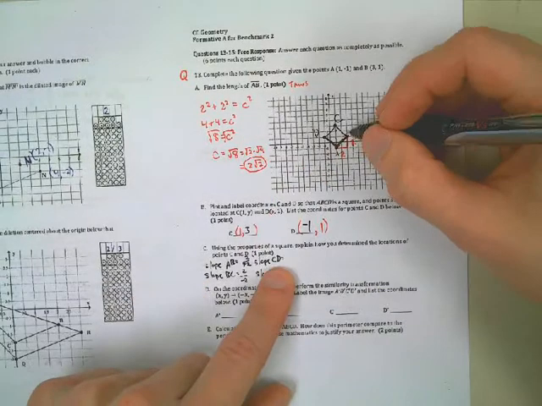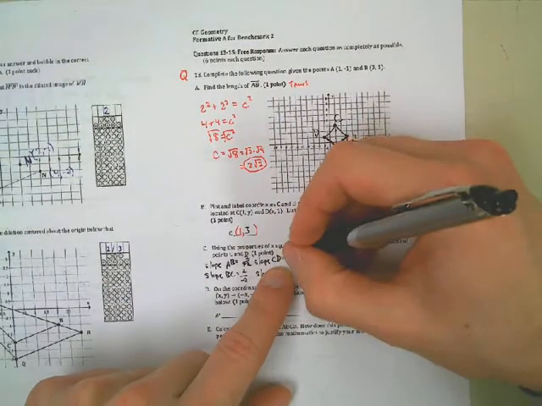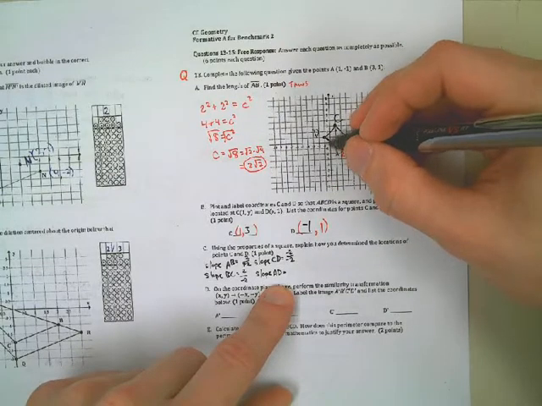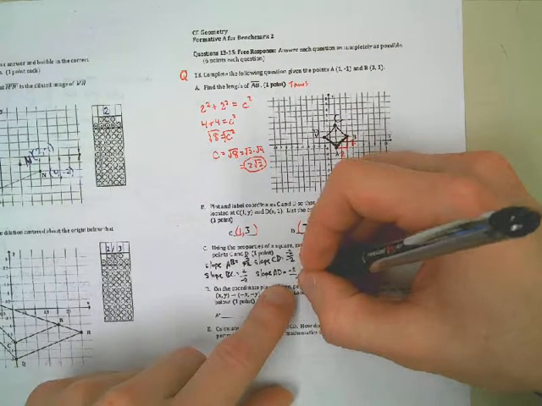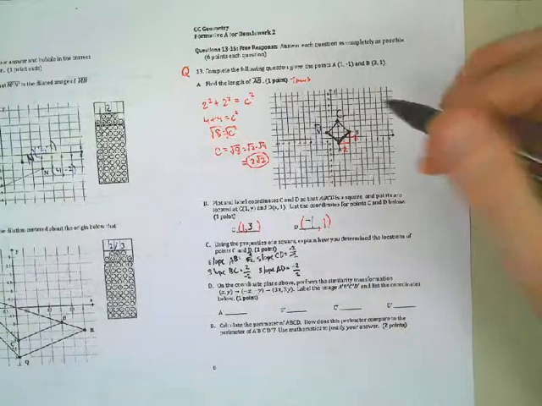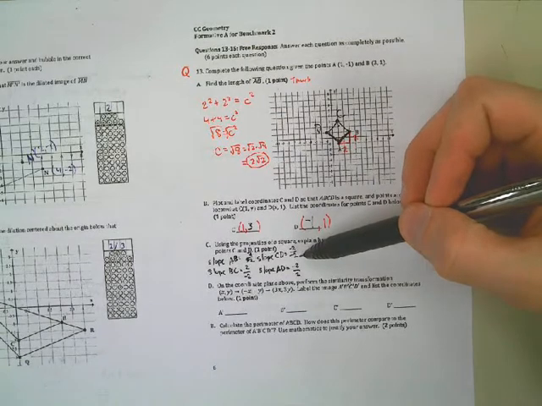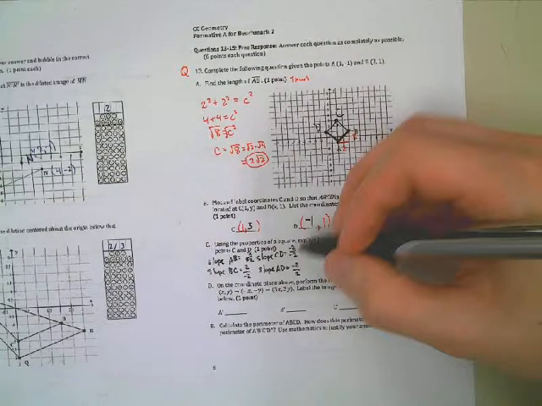I got for CD, -2, -1. For which one? For CD. So from C down to D. What point is D on? D is on the coordinate -1, +1.